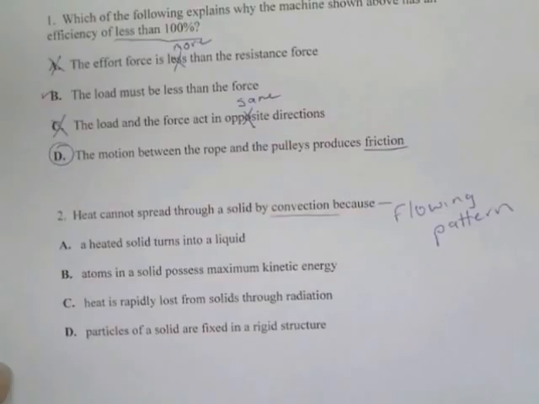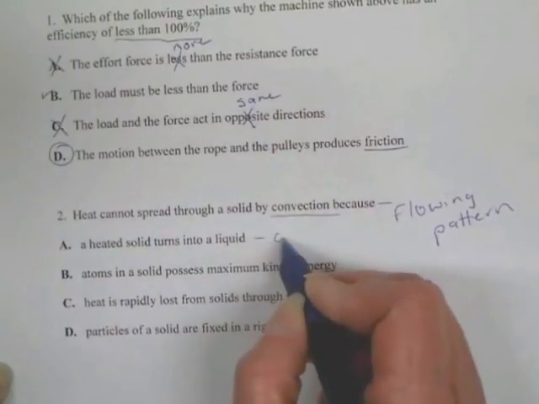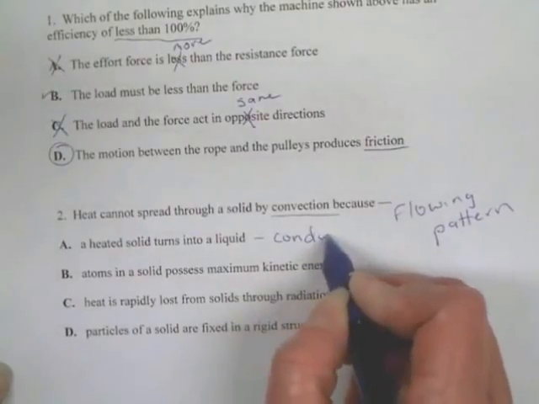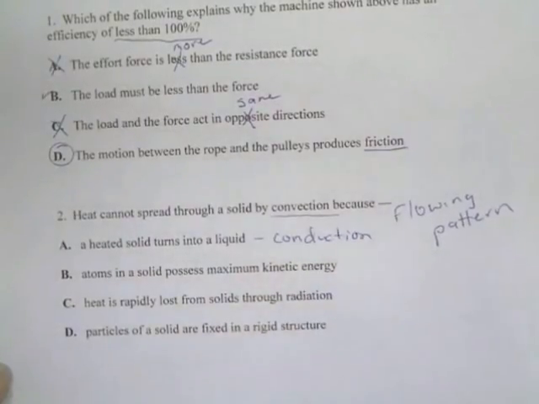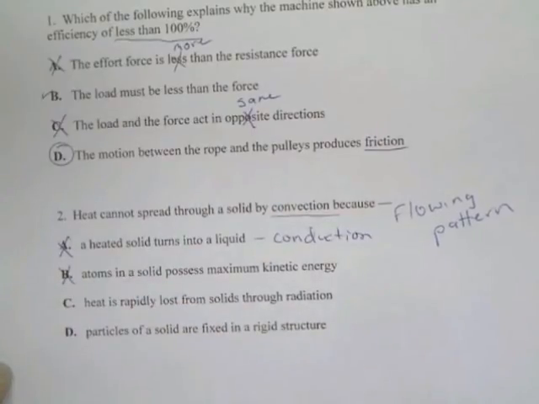When we heat a solid and turn it into a liquid, that's really going to be more about conduction because we're thinking more about touching it. So that's probably not going to be a good answer for us here. Atoms in a solid possess a maximum kinetic energy. Well, the amount of kinetic energy the atoms have here is really not important in terms of being able to spread throughout. So that's also not going to be a good answer.